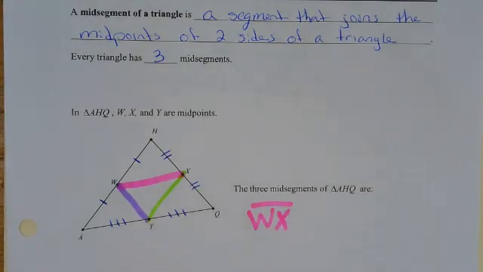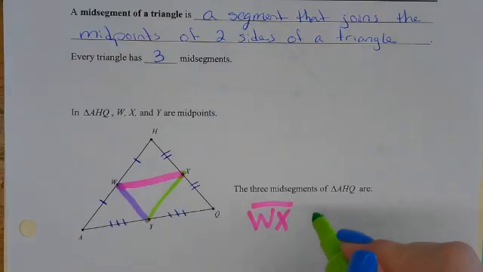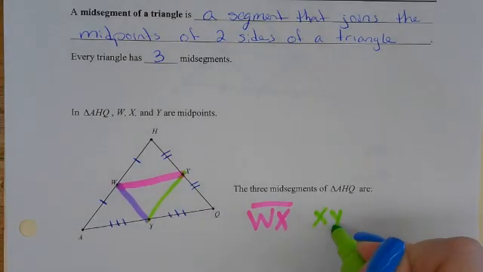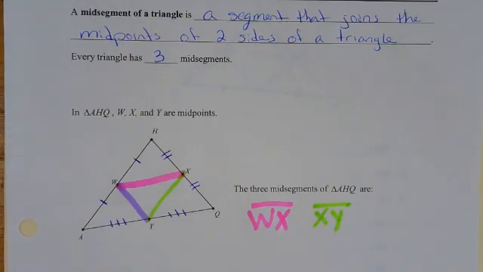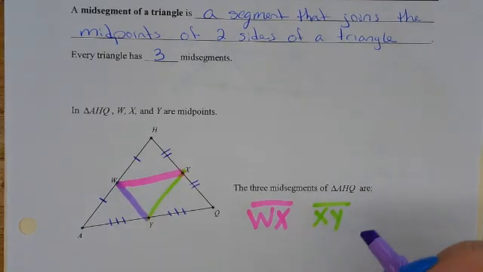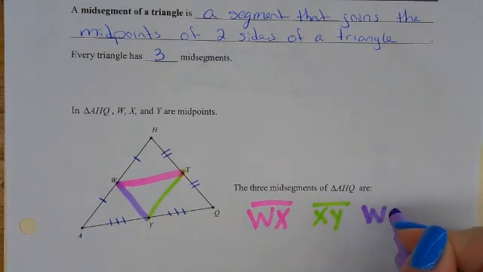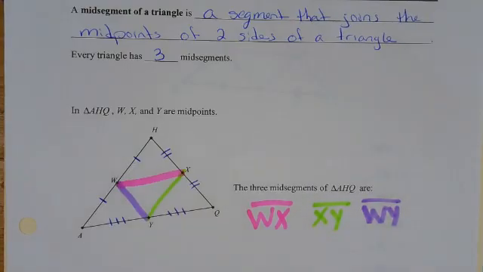Remember when we label a segment, we put the line over top. My other one is XY. And my final segment is WY. Okay? All right, well, let's dive deeper into this theorem and find out what does this mean and how do we prove it.